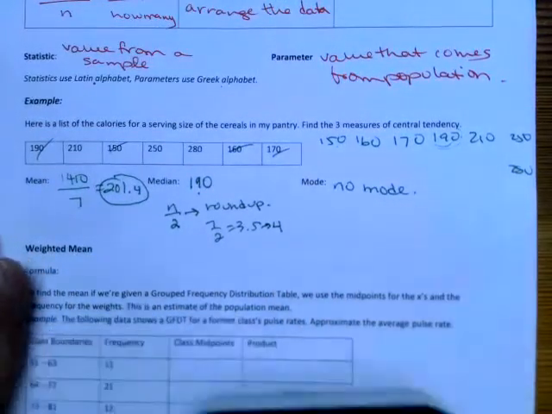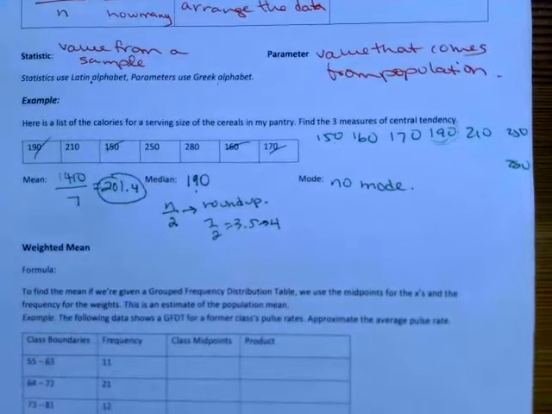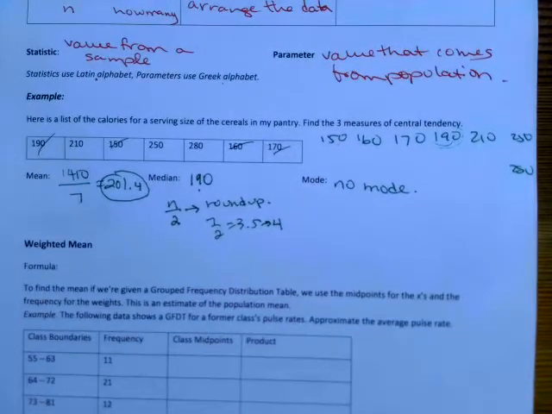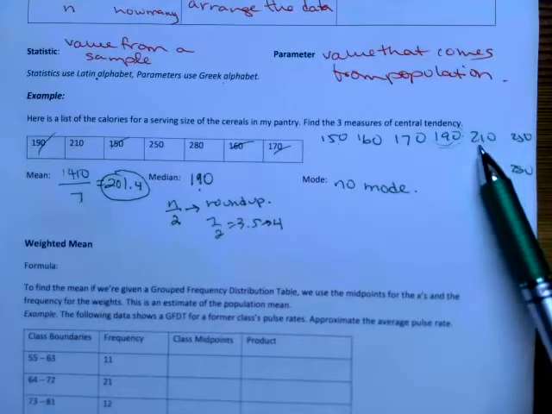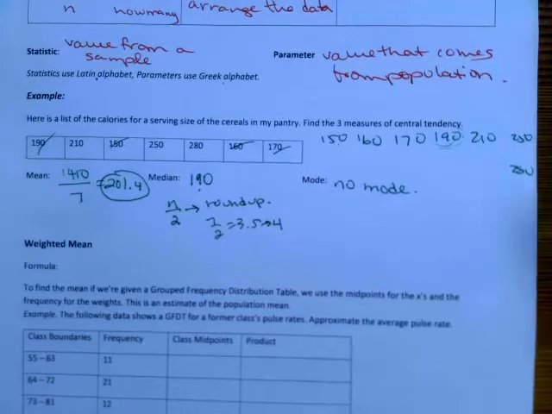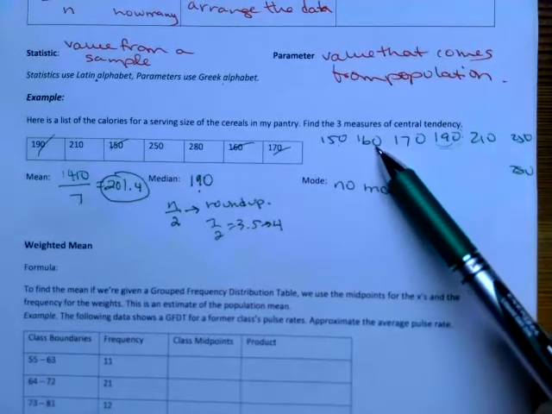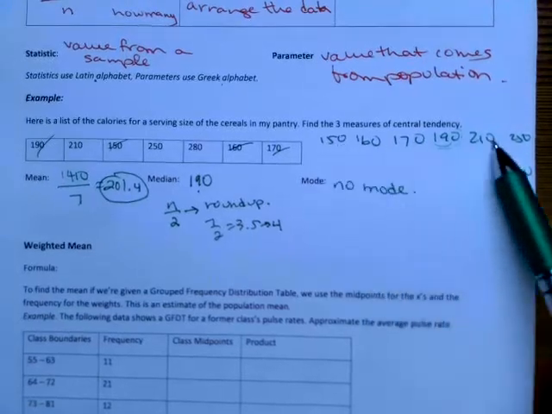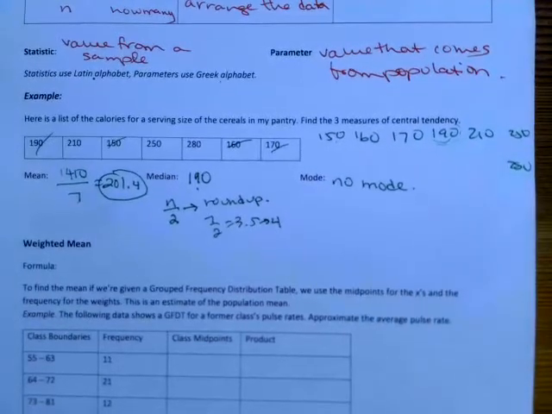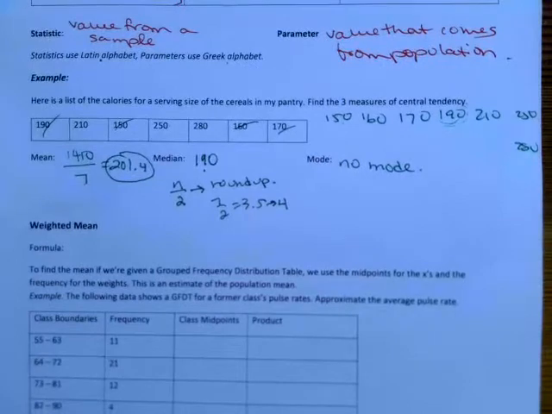Okay. You can have one mode, you can have 2 modes. Usually if it gets beyond that, you'd say no mode. Right, so if I had another 210, for instance, then I would say 210 is the mode. If I had another 210 and another 160, I could say they're both modes. But if I had 3 of the values, then I'd be back to my no mode situation.